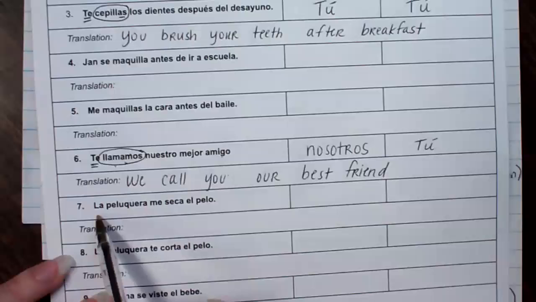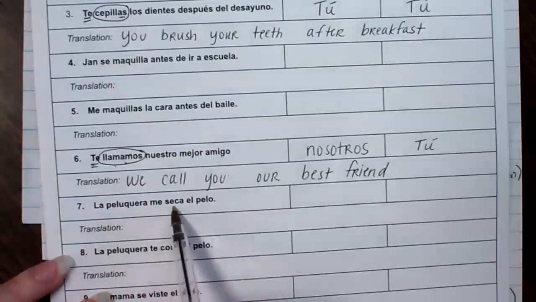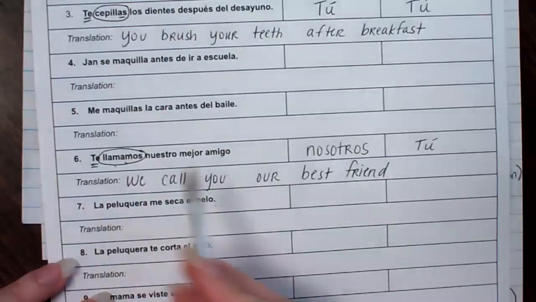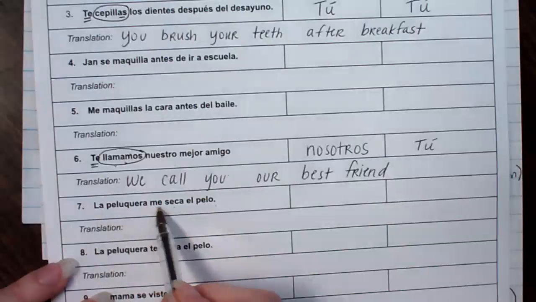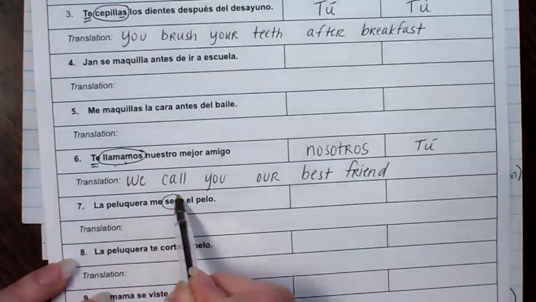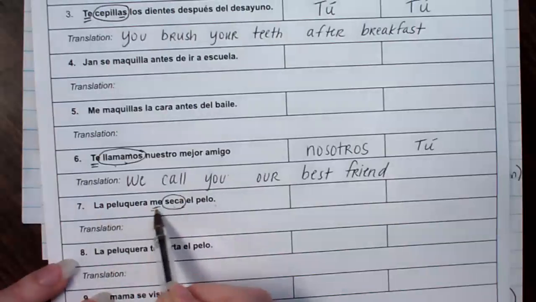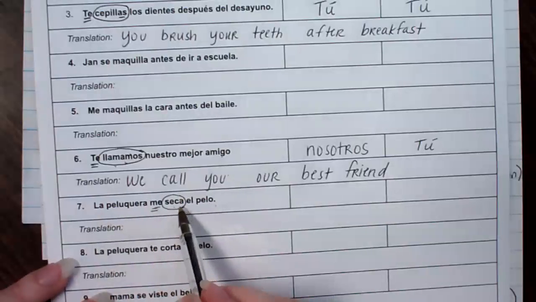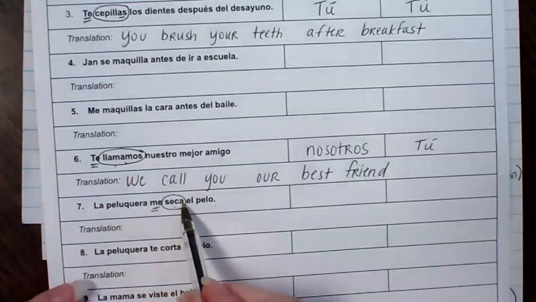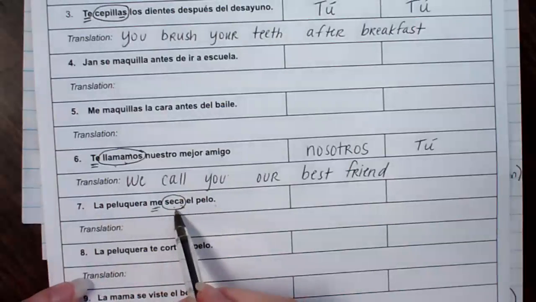And then we have la peluquera me seca el pelo. We have our verb. So secar is to dry. So in this sentence, who is doing the drying?